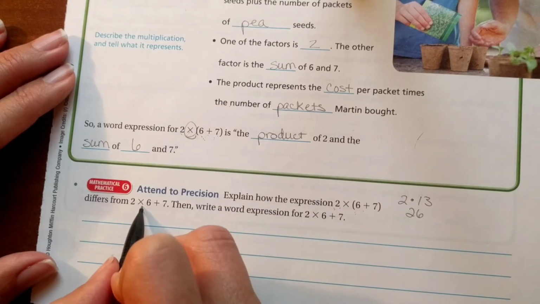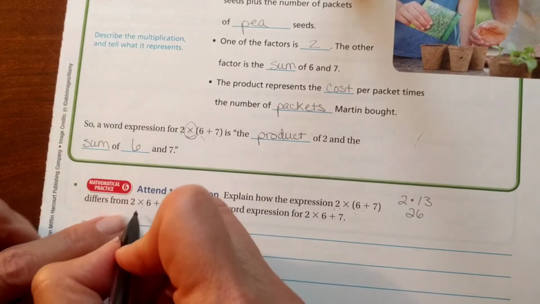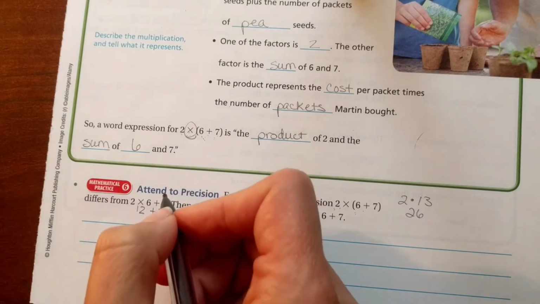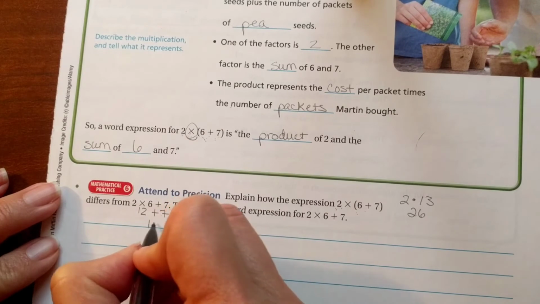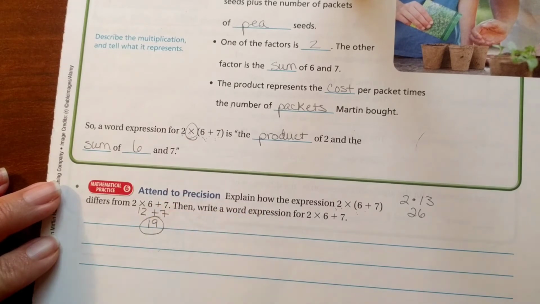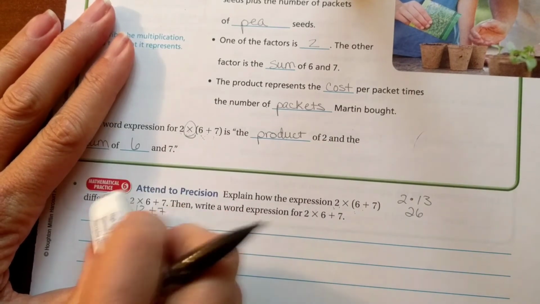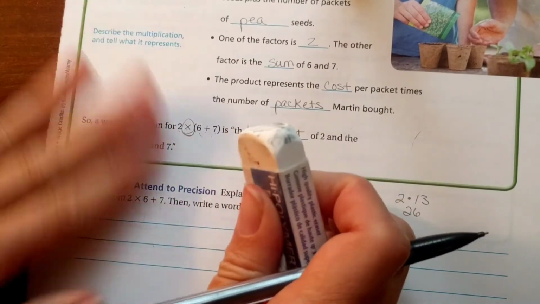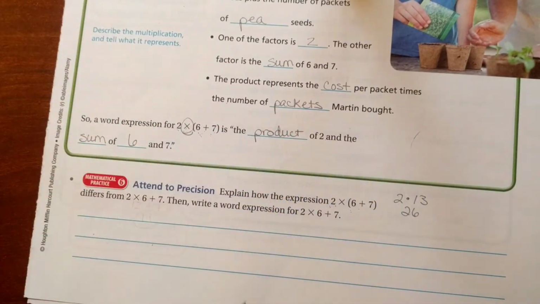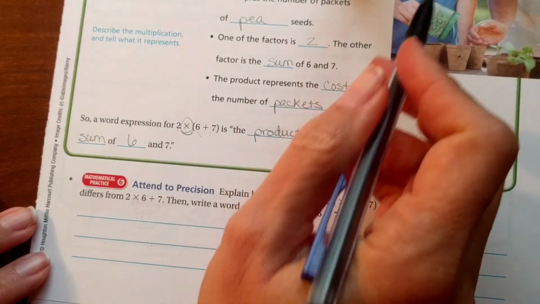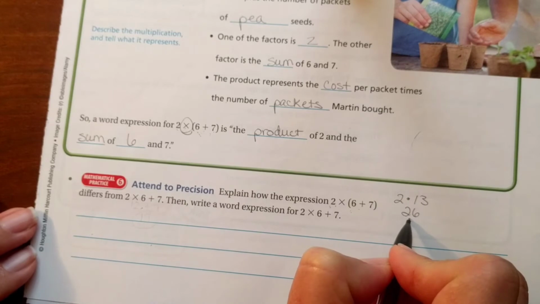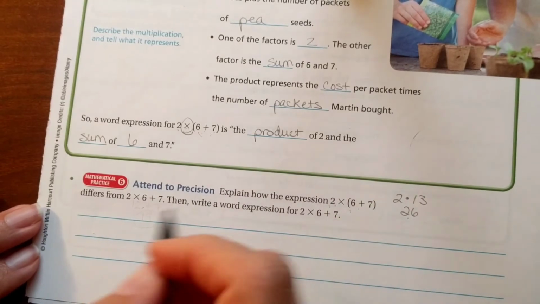Over here, you have 2 times 6, which is 12 plus 7. Pardon me. So you end up with 19. So order matters. When you see parentheses, that's important. So this kid, when they went to buy their seeds, they didn't spend $19. They spent $26. Order matters.